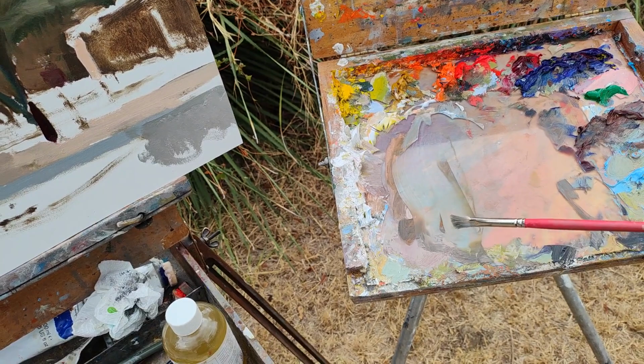Put some color in that part. Let's continue this tree.